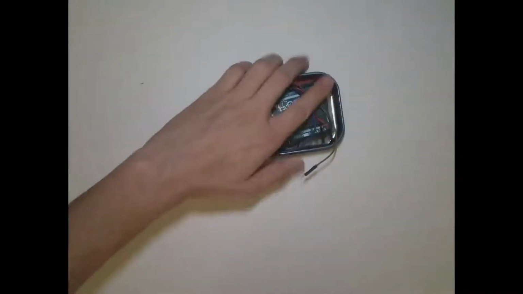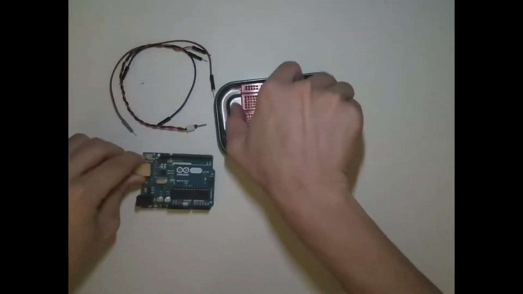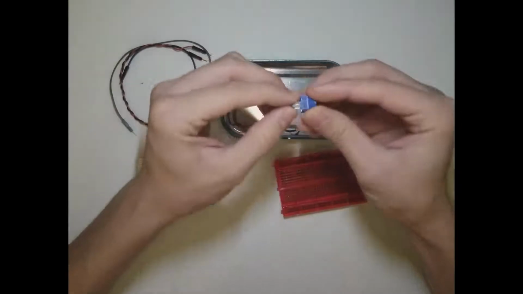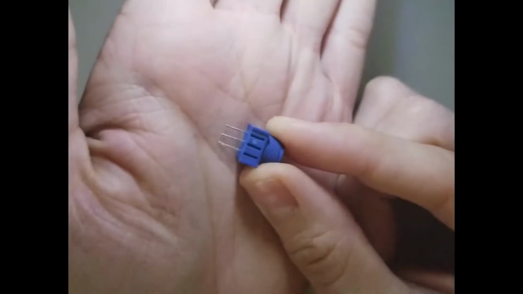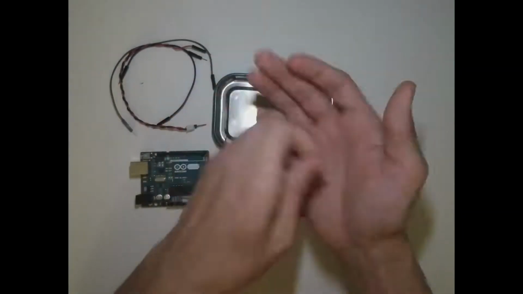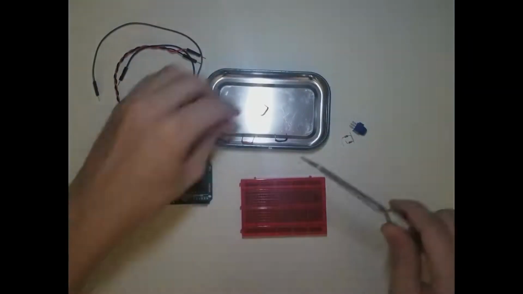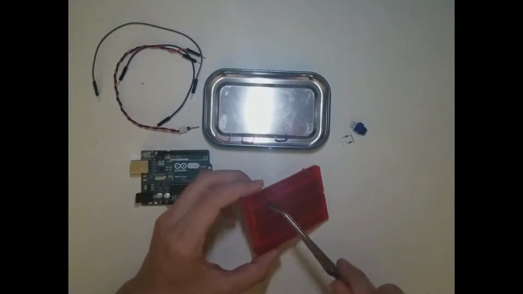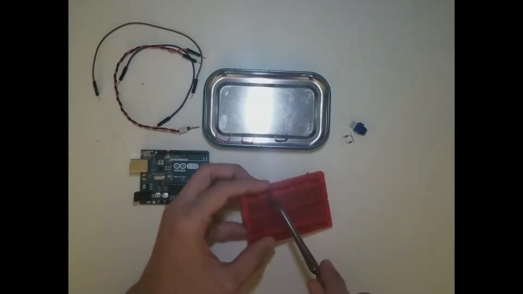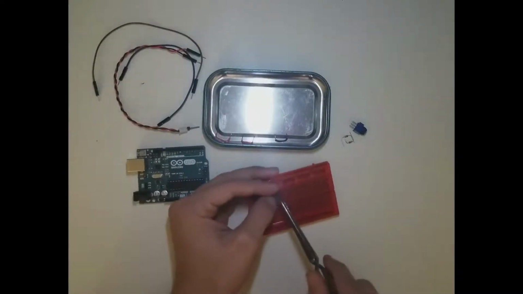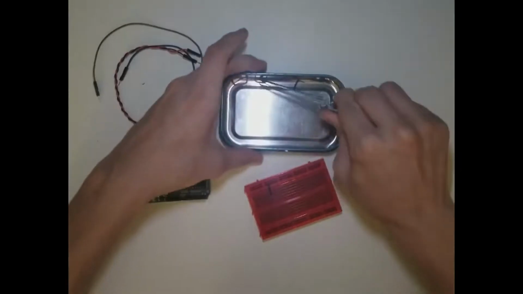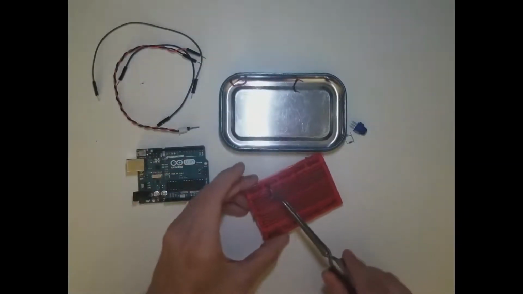Here we're going to build the circuit really quickly. We have our blue potentiometer, and we have a couple of resistors to compare to. These two are 10 kiloohms each. When working with small parts, it might be convenient to use tweezers. I usually follow the convention of red wires meaning positive power or 5 volts and black wires meaning ground.